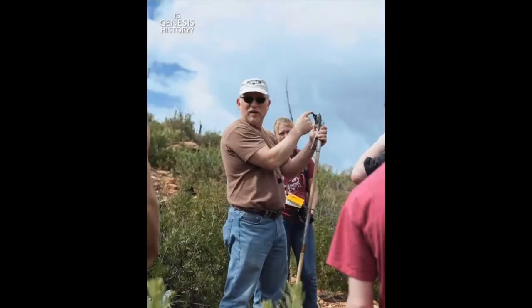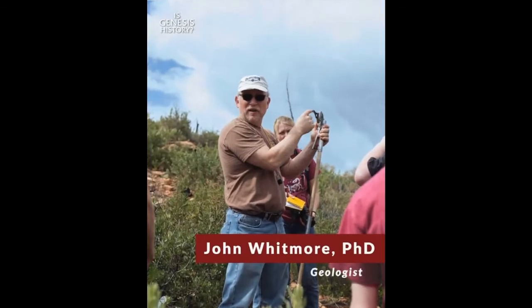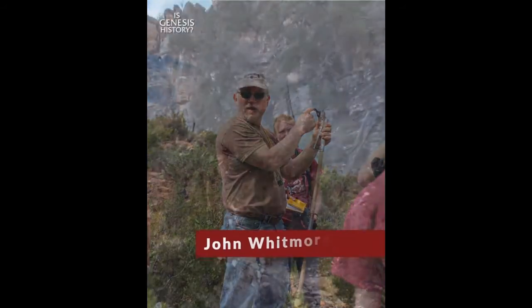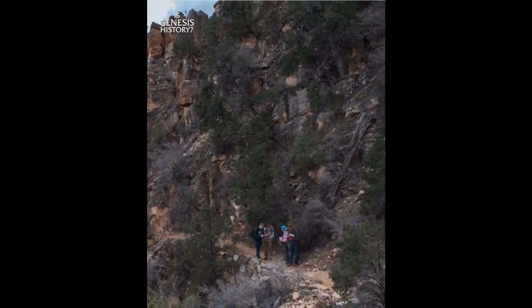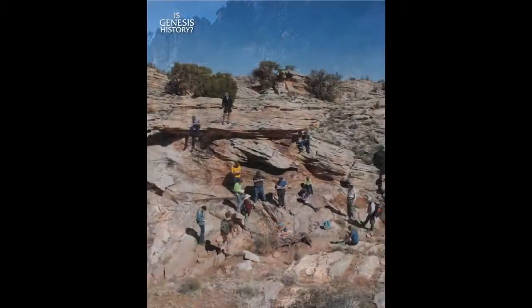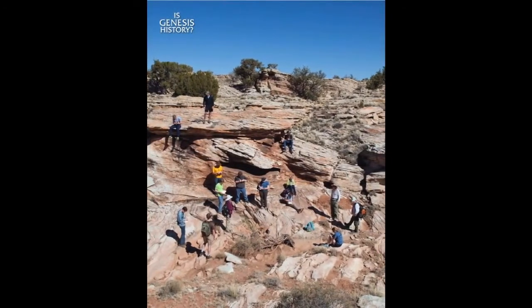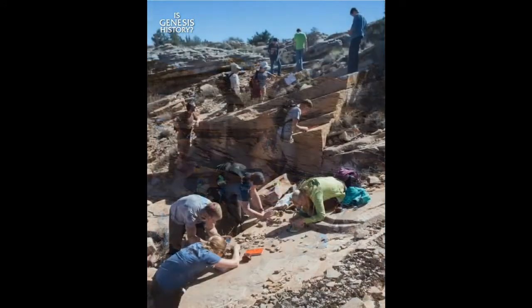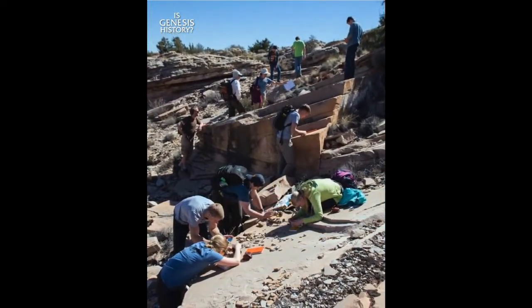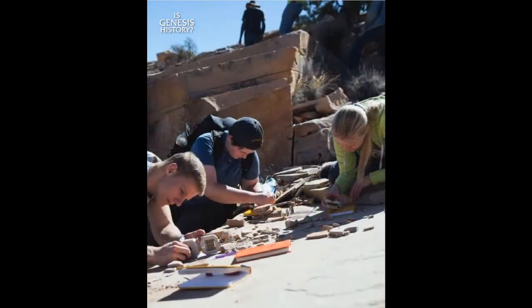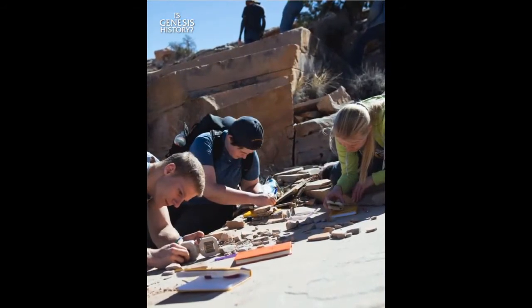Now, we've examined this issue extensively. Steve Austin's student, Dr. John Whitmore, has combed the hills around here with his students, hundreds and hundreds of measurements of these cross beds. And they all come in the range of 15 to 25 degrees, which is right where it should be with an underwater sand deposition.